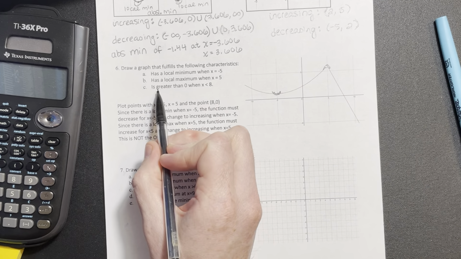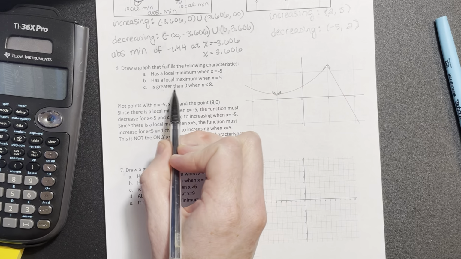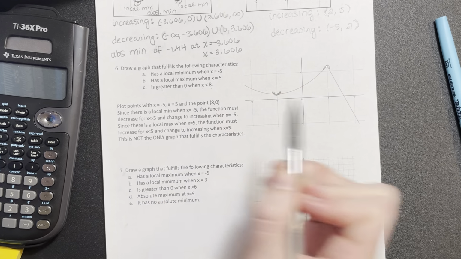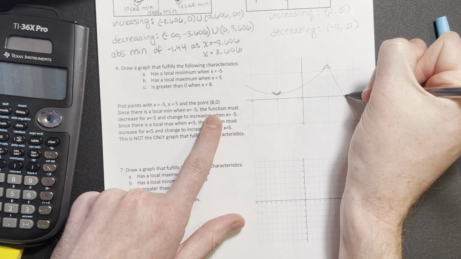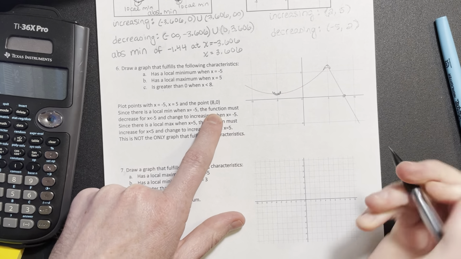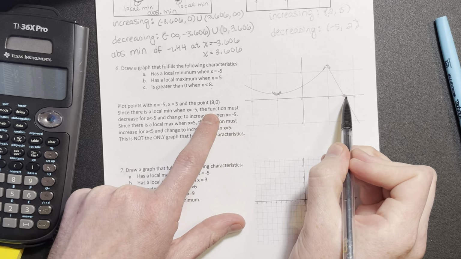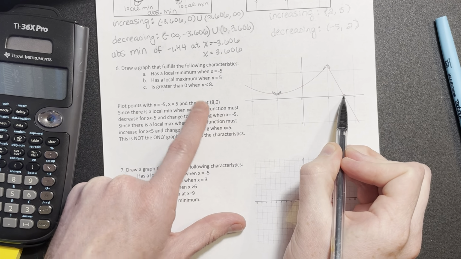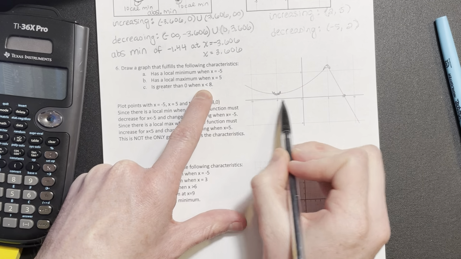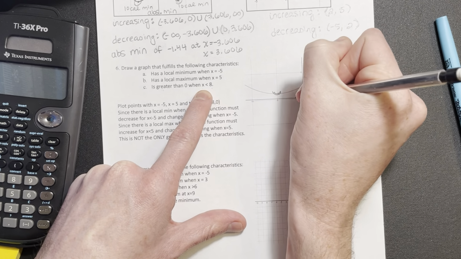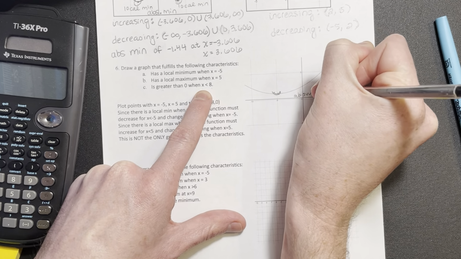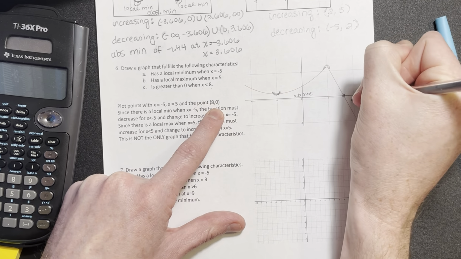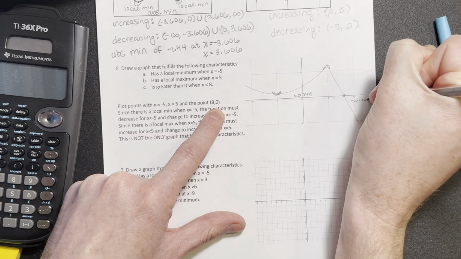The last characteristic is that the graph is greater than 0 when x is less than 8. So when x is at 8, that's where it's hitting 0. The graph hits 0. So that means anything before, when x is less than 8, we should be above the axis because that's greater than 0. After it, we're below the axis.